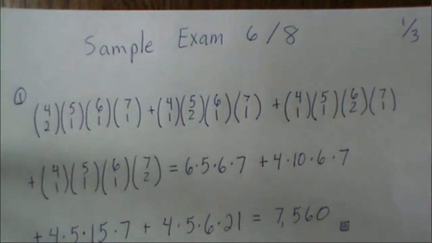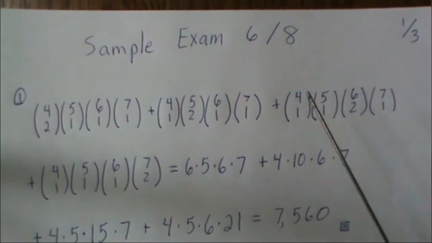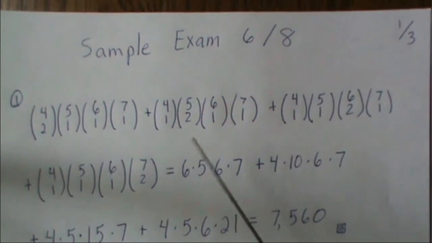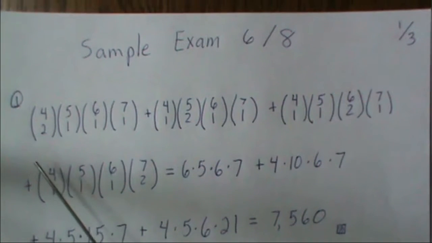Sample exam 6, question 1. Here, we're going to use the multiplication or the rule of the product in counting, which says, if you have 2 pants and 3 shirts, how many combinations can you have? It's 2 times 3. And so this is the same principle. Sometimes it's called a hypergeometric or multivariate hypergeometric.